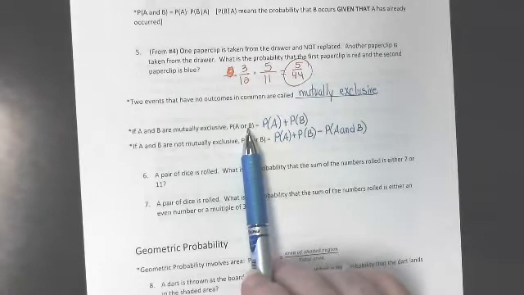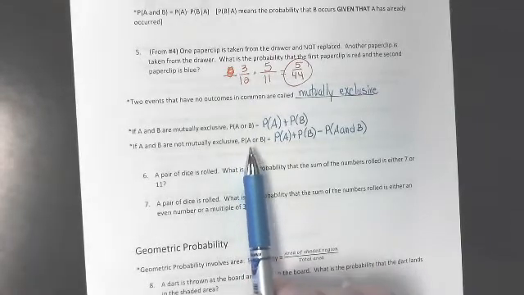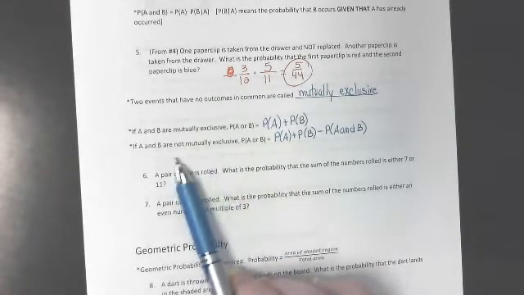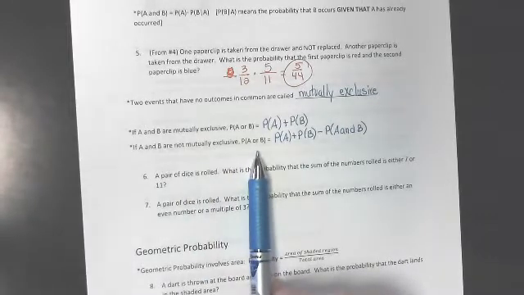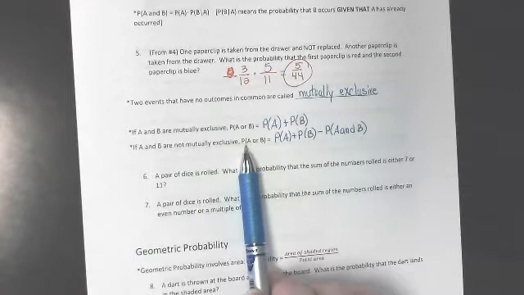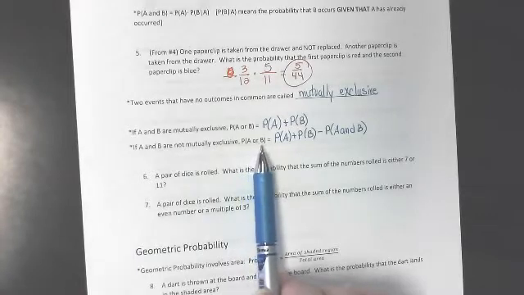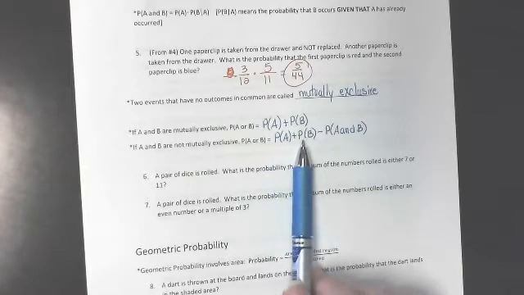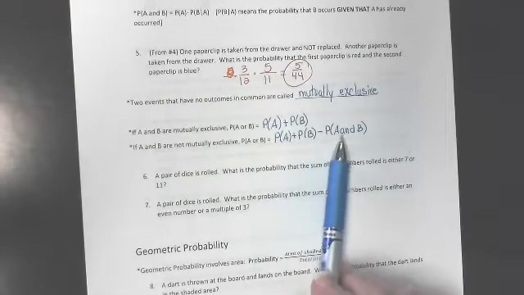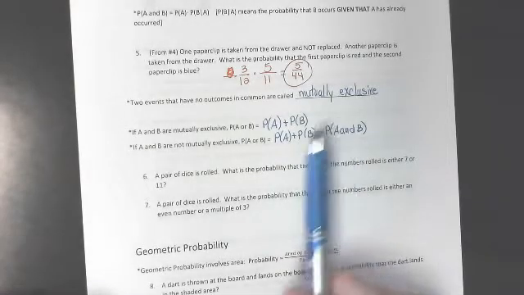Well, those are mutually exclusive because I can't pull a card that's a 7 and an 11 at the same time. I have to say 7 or 11. A not mutually exclusive question would be something like, I pulled a card out of a deck, what's the probability I picked a 7 or a red card? Because I can pick a 7, a red card, but I can also pick a card that is red and a 7. So I have to do this last piece, and I'll show you how that works as we progress.